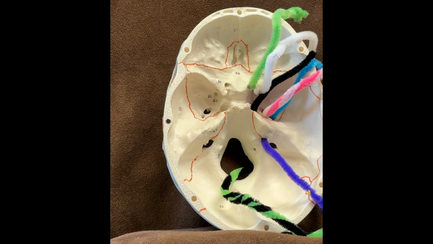Now we have some other openings that we want to go ahead and discuss, and a few other structures as well. If we go back to the temporal bone, now we can see the carotid canal associated with the temporal bone, and we can see it on either side here. So each of those is going to be a carotid canal. That's going to be an opening for the internal carotid artery.